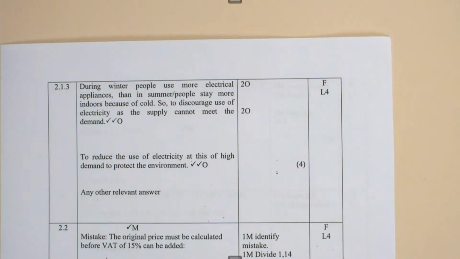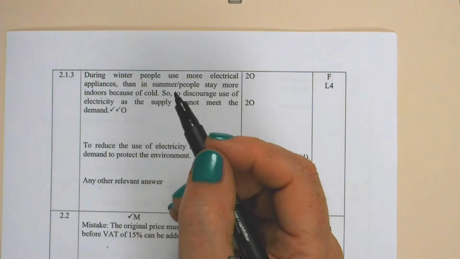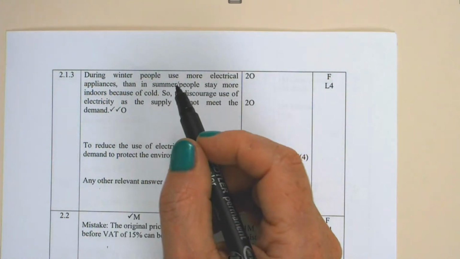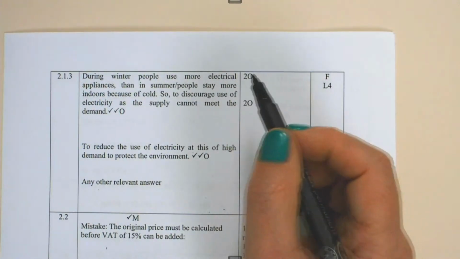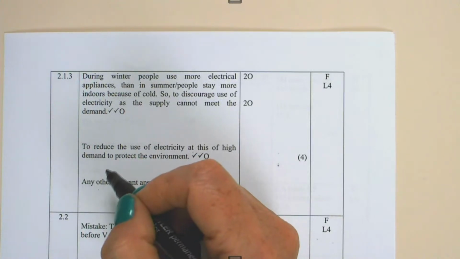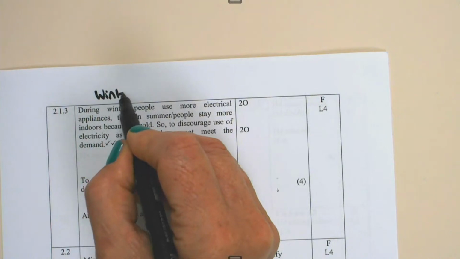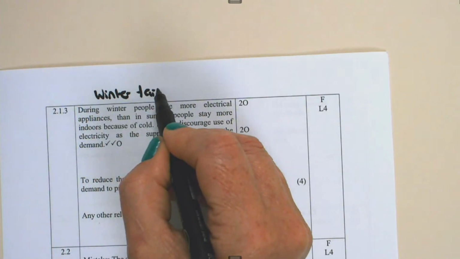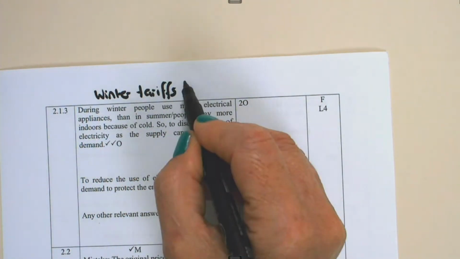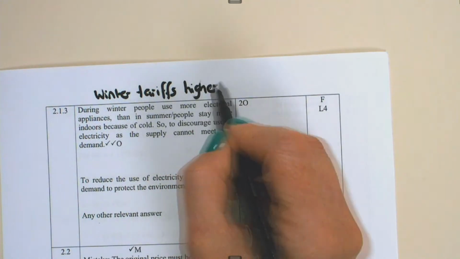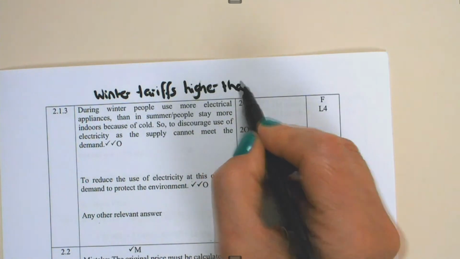Now, actually the question was not asking why we need more electricity in winter than in summer. The question was, why are the winter tariffs higher than summer tariffs.